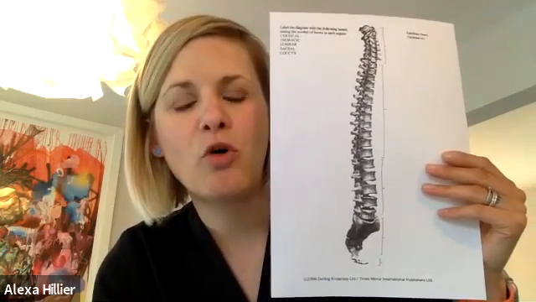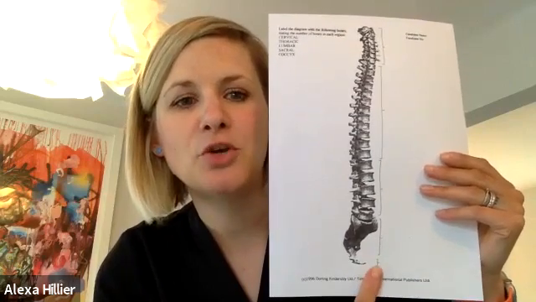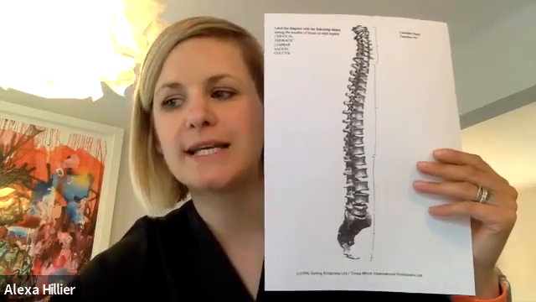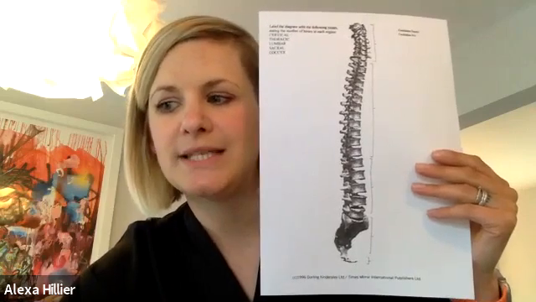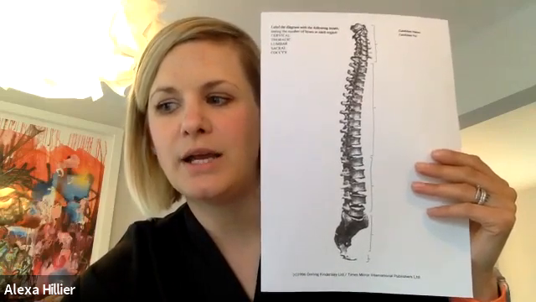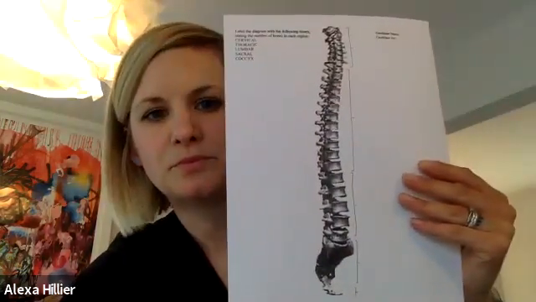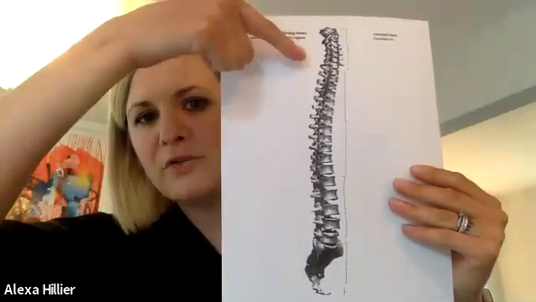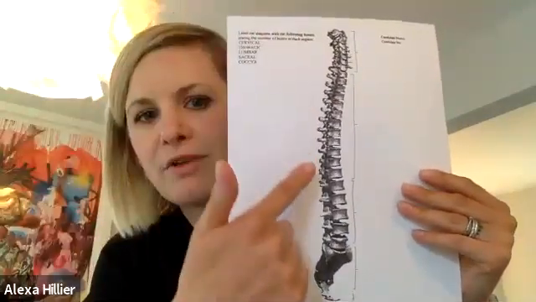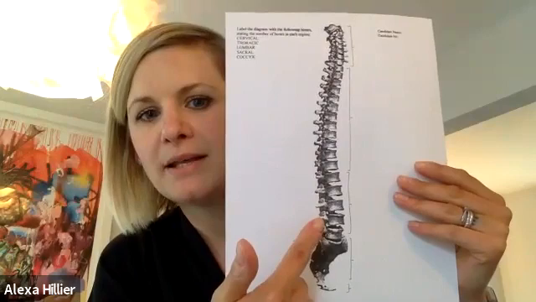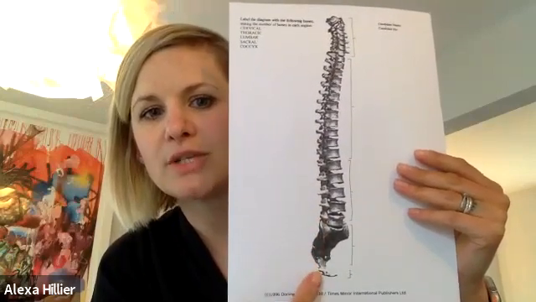And then at the very bottom, we've got 4 bones, again fused, and this is the coccyx, C-O-C-C-Y-X. So, cervical vertebrae, into thoracic, into lumbar, into sacrum, into coccyx.